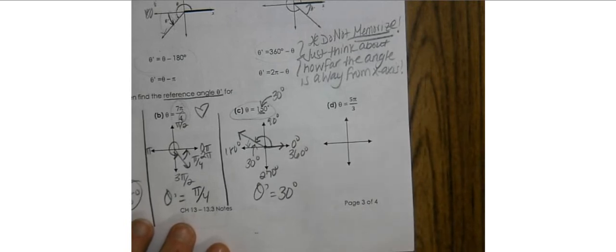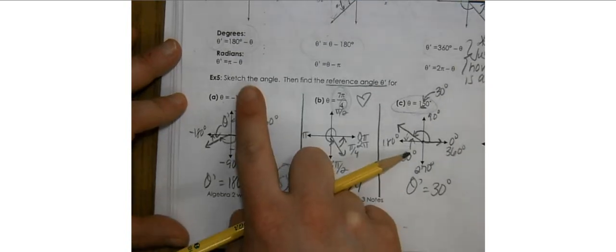So you might want to put your degrees into categories if you can, especially if you're given something that is special. Now, if you're not given something that is special, like 165, then that's where maybe these little rules might come in handy.